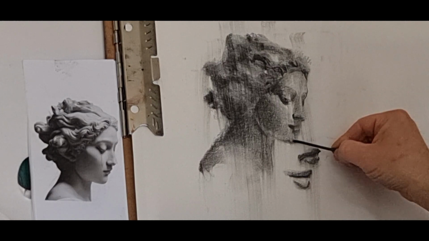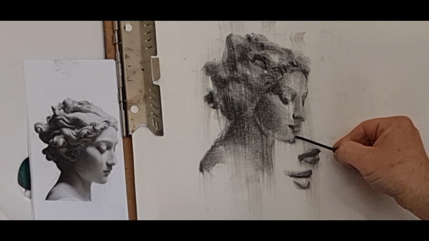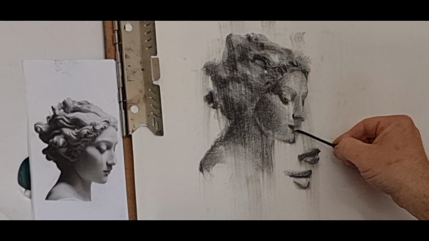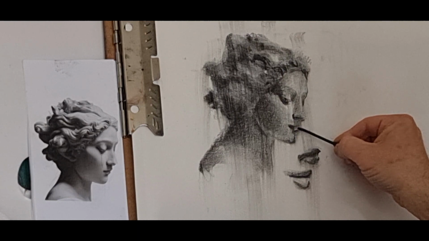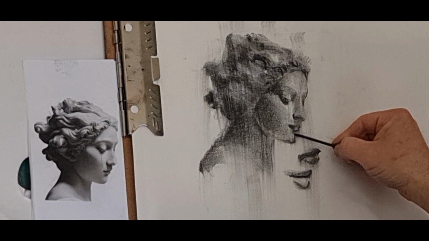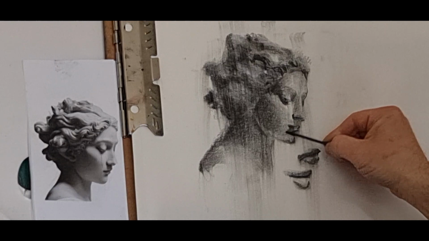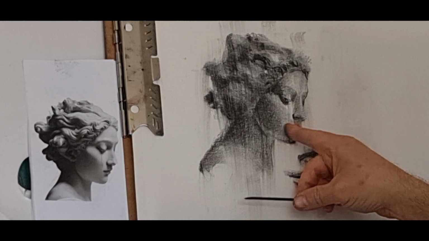So the chin to me is going too far out, more inwards. There, the chin more inward, there. And a darker line.